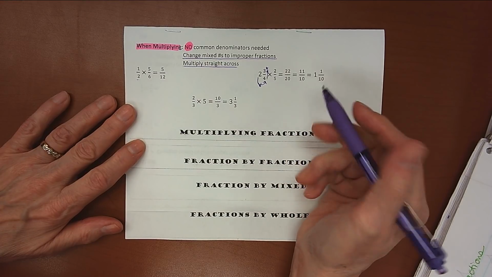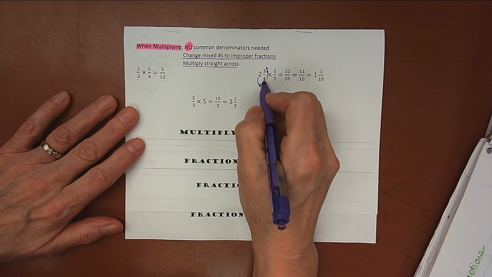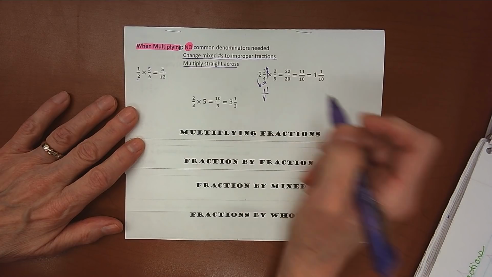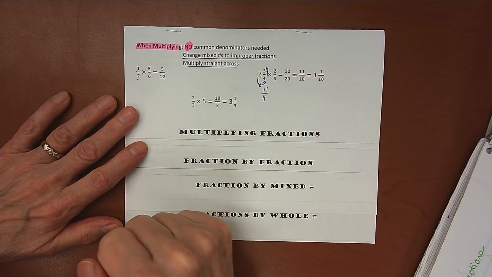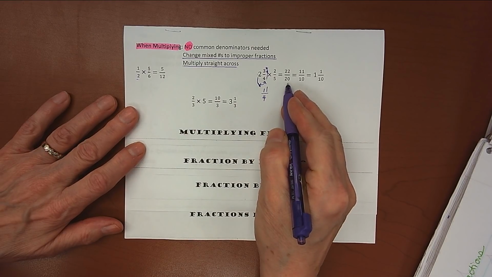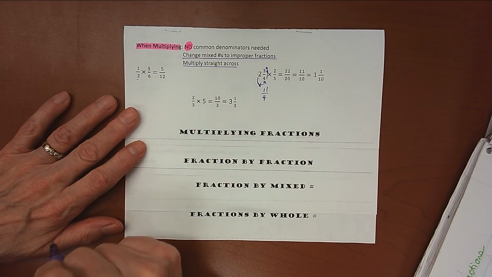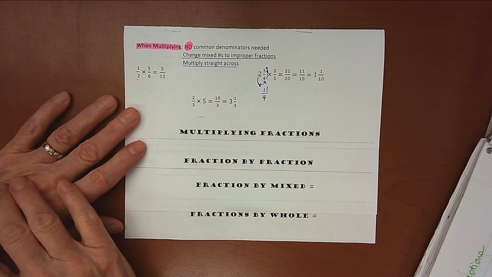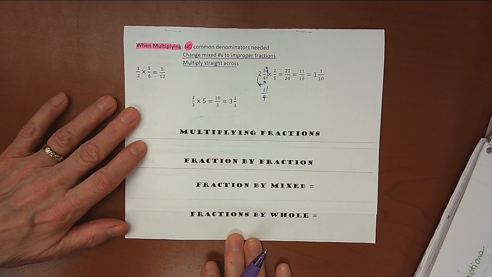All right, so 2 times 4 is 8, plus 3 is 11. This is 11 fourths. And then we'd multiply 11 times 2 and 5 times 4. And that's where this 22/20ths came from. All right, and we'll talk about how to do fractions by a whole number when we get to that section on our notes here.